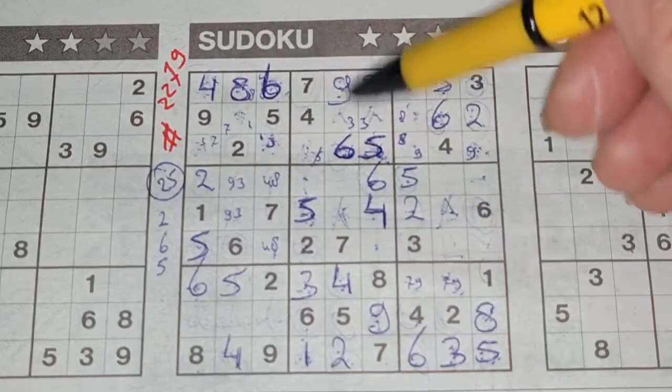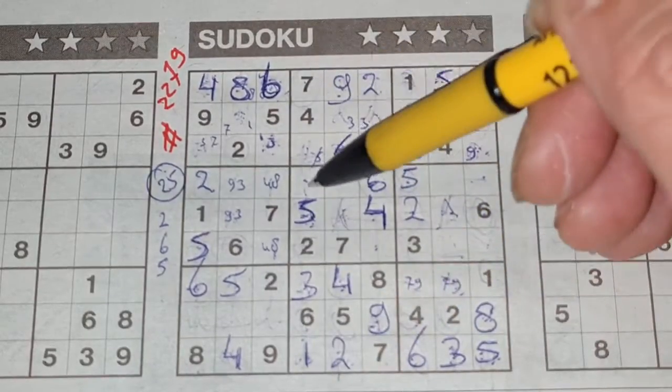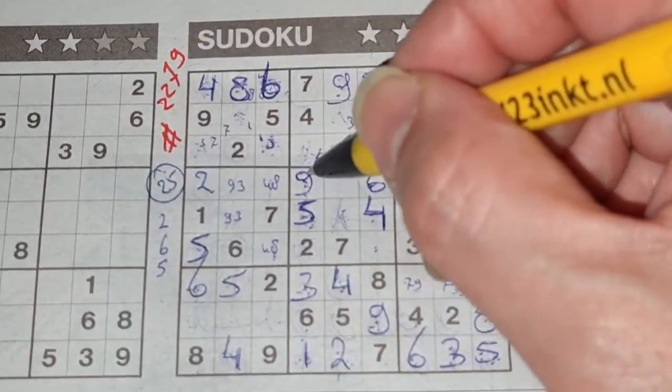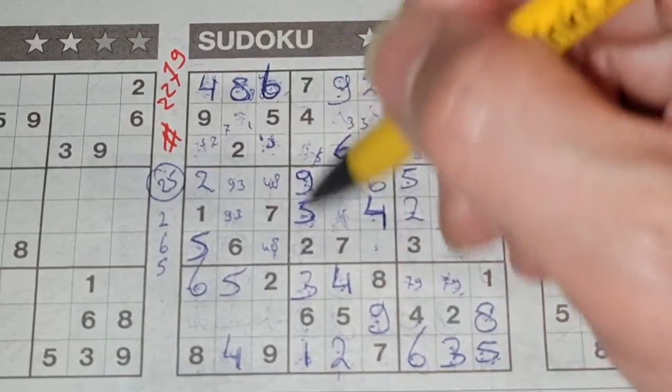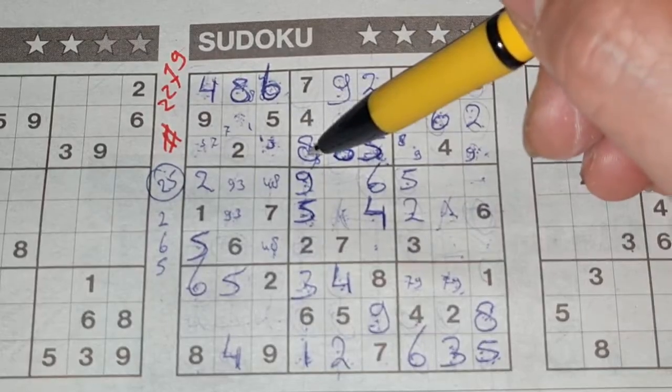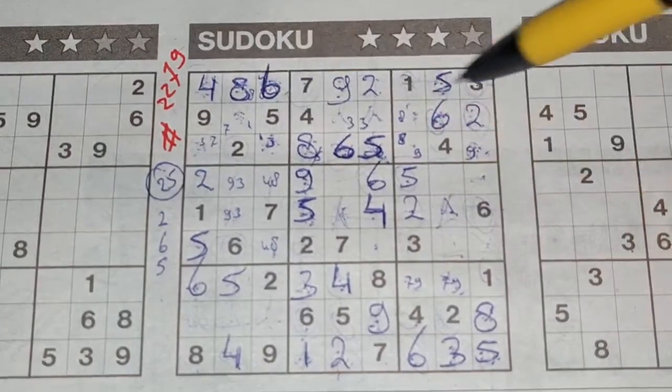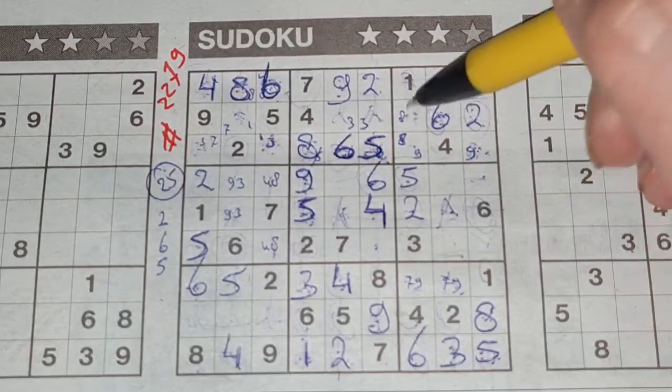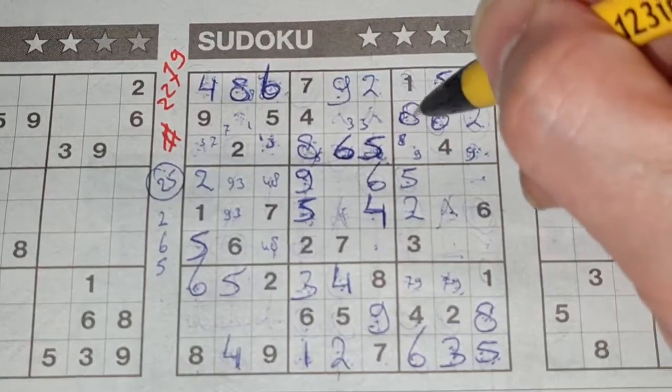9 in this column, 9 in that middle column, so the column next. The only place for the 9 should be here. Now I have a 9 here, so this box in this column should be an 8. Now I have an 8 in this row, 8 in the first row, so the row between the second row. The only place for the 8 should be there.